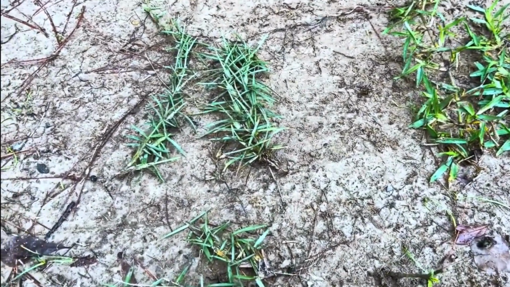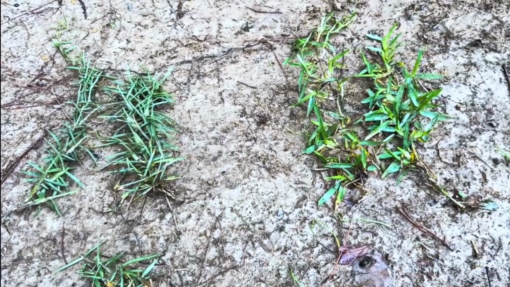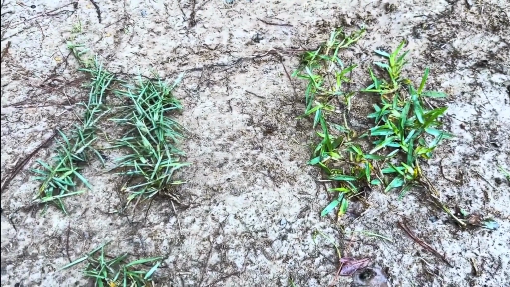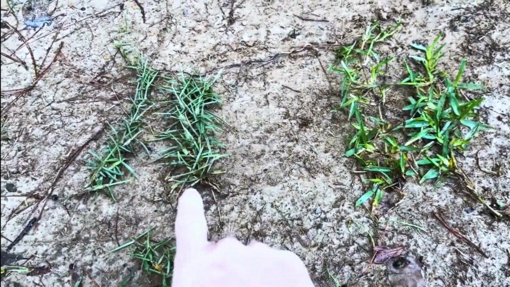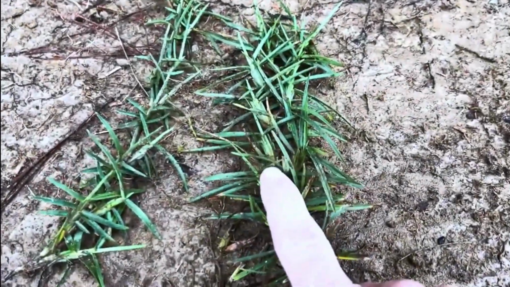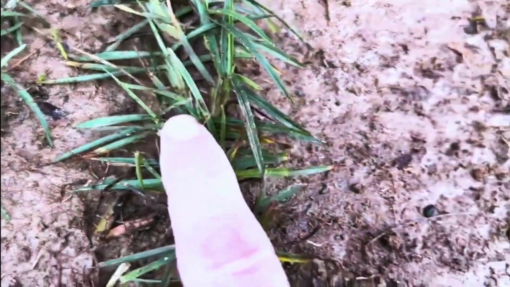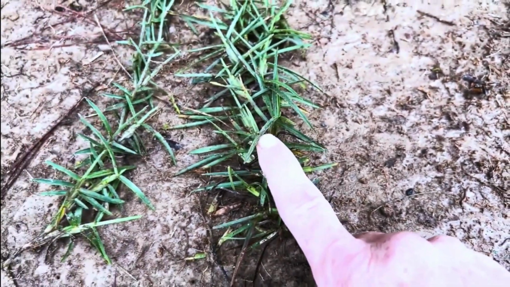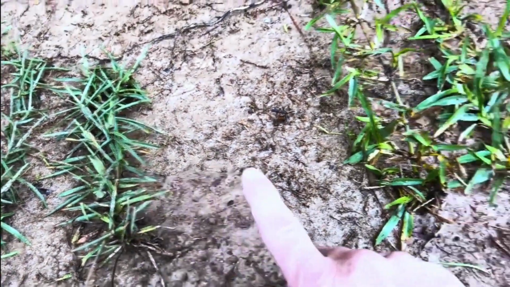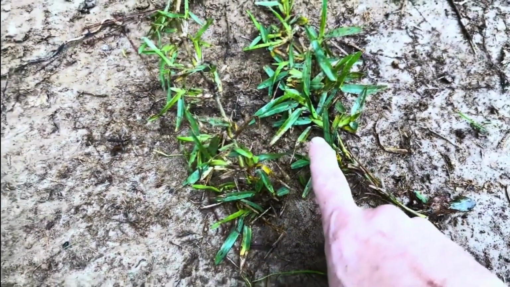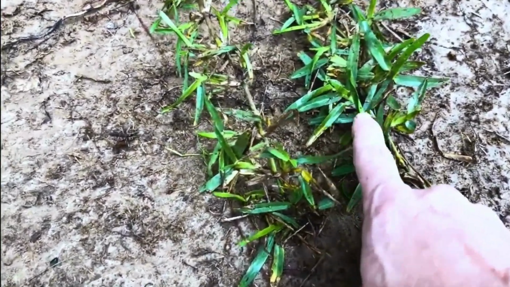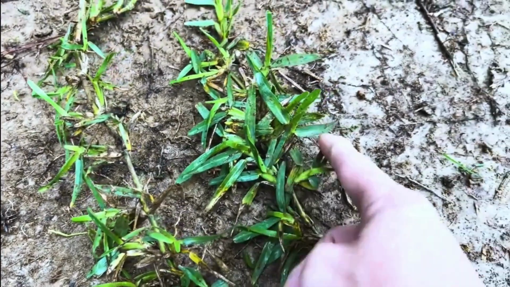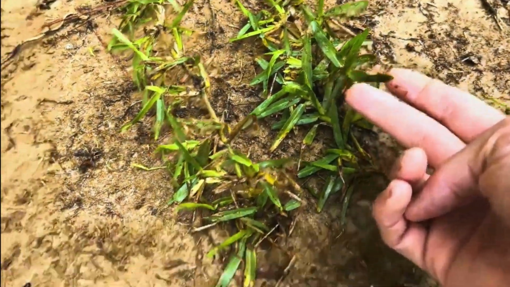So centipede grass, as you can see, as opposed to St. Augustine grass, the leaves are a lot skinnier. So this is my index finger. You see the leaves are very thin. By the way, it's November, so these grasses are not quite as green as they normally are. I'm sorry, it's actually December. St. Augustine, the widest bladed leaf that we have.